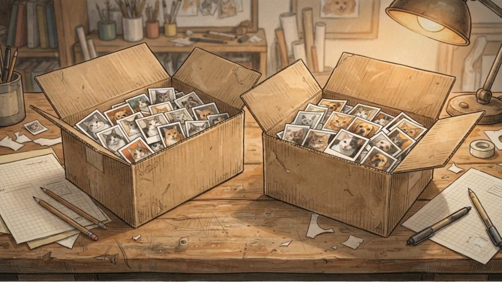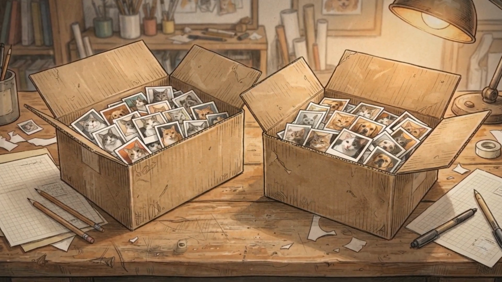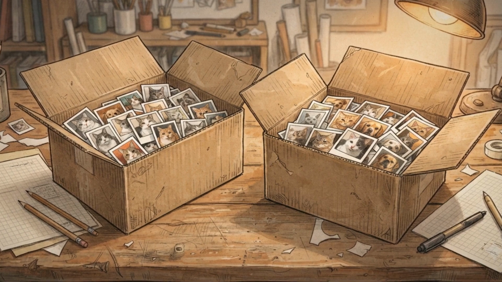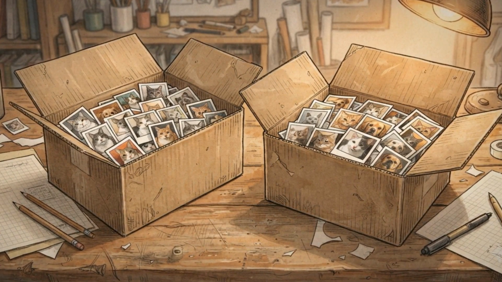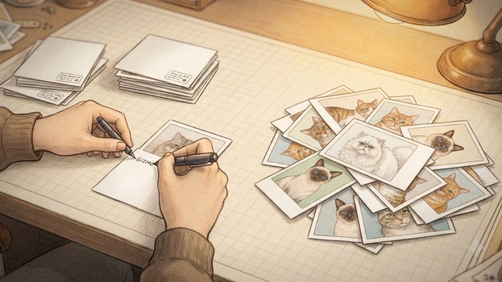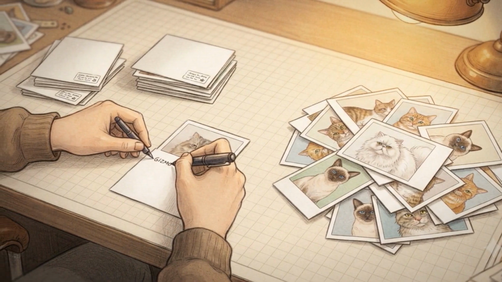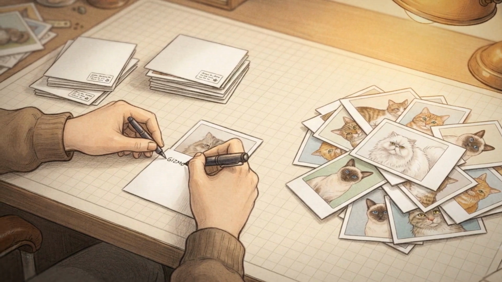Welcome to Hyperfocused Engineer. Picture two big cardboard boxes on your desk, both stuffed with photos of cats and dogs. They look identical from across the room, but open them up. In the first box, someone went through every single photo and wrote on the back, cat, dog, cat, cat, dog. In the second box, nobody wrote anything. Just a pile of loose pictures, no words at all. Same animals, same photos. One box has answers written on it, and one doesn't.